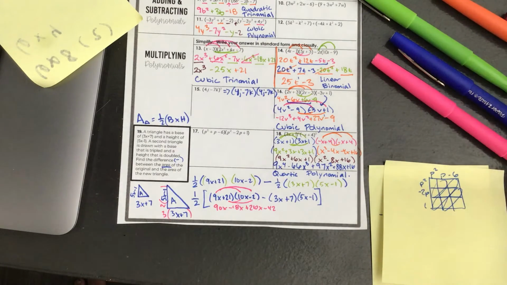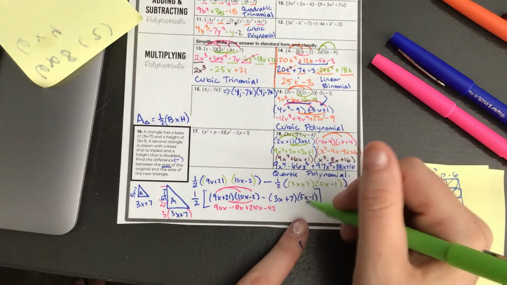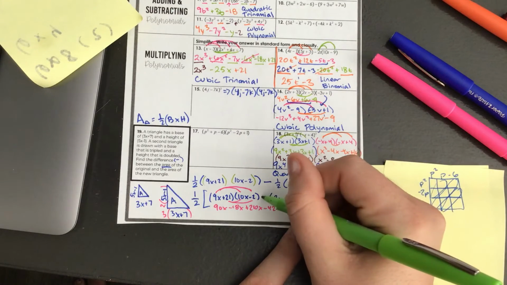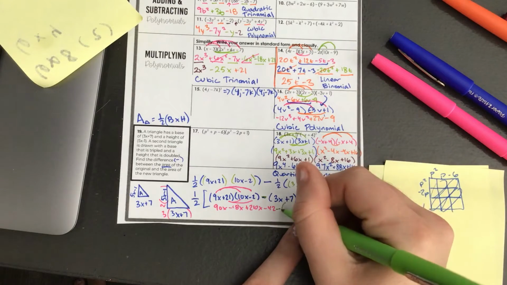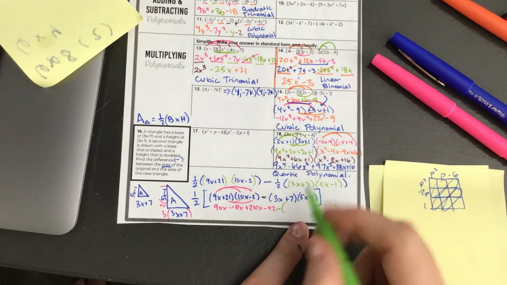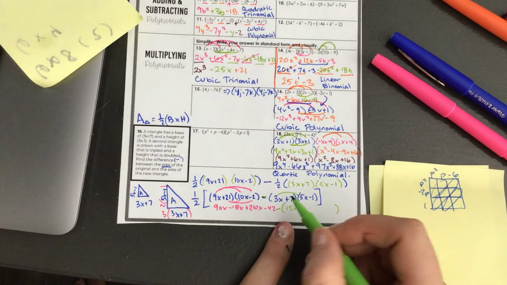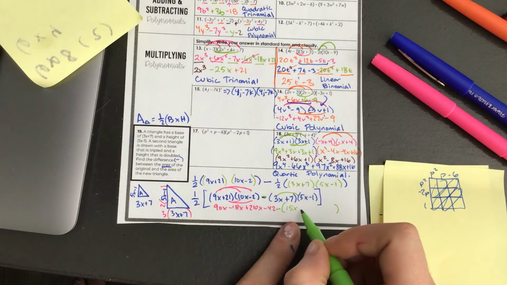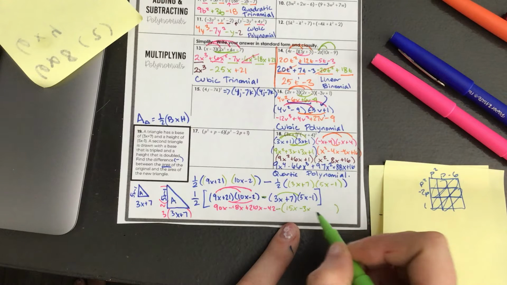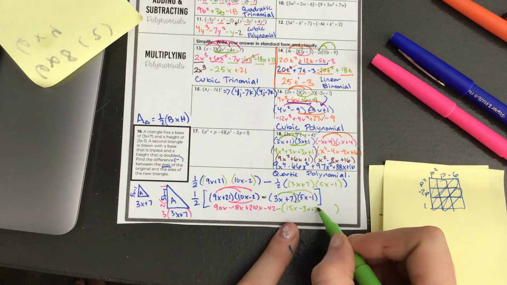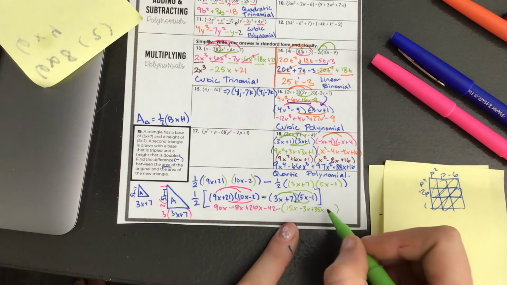Okay, now let's do the next one. I'm just going to apply this minus at the end, this one. 3x times 5x is 15x. 3x times -1, -3x. That gives me 35x. This gives me -7.